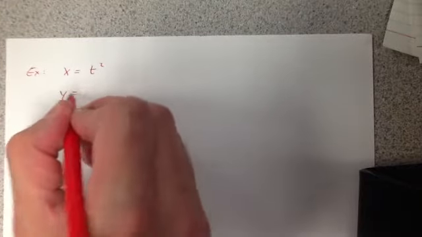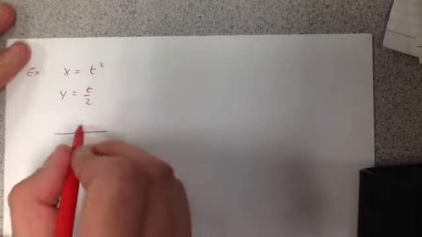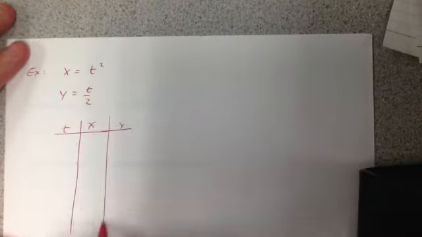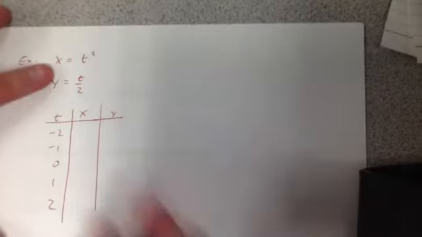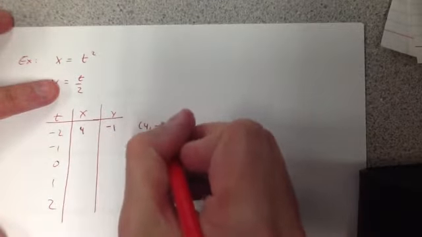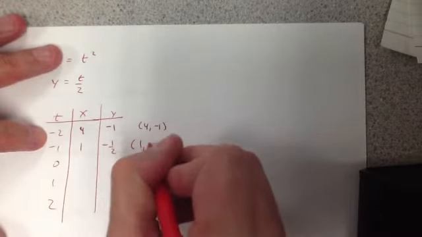Okay? Let's say we have x equals t squared and y equals t over 2. Let's pick some points. Now, I'm not going to pick so many points this time. T, x, and y. I'm starting at negative 2 this time and going all the way to 2. If I plug it into the square, we get 4, and this becomes negative 1. So there's my first point. Plug in negative 1, we get 1, negative a half.